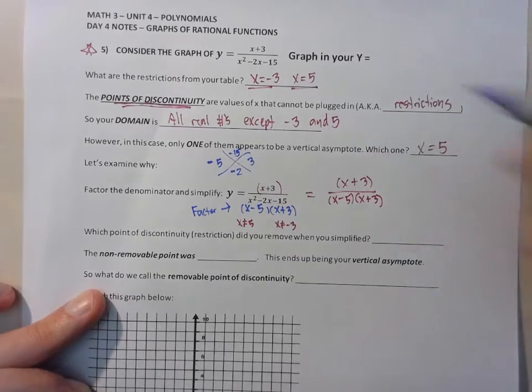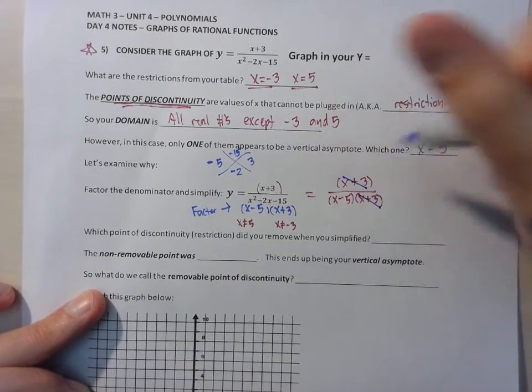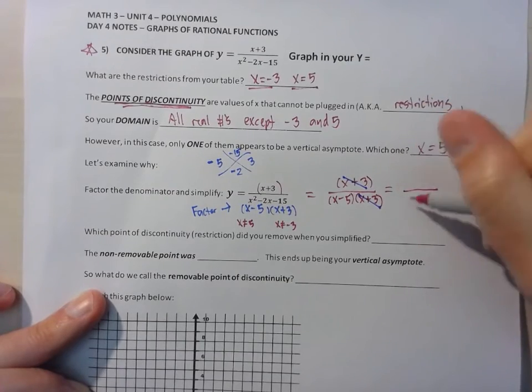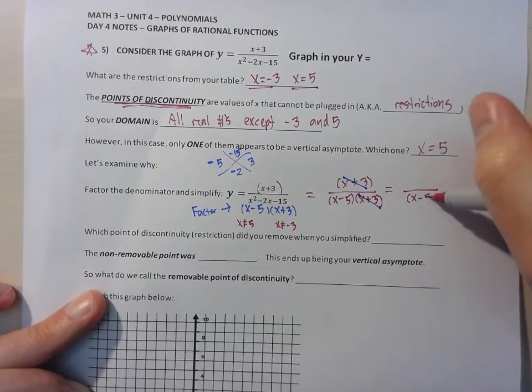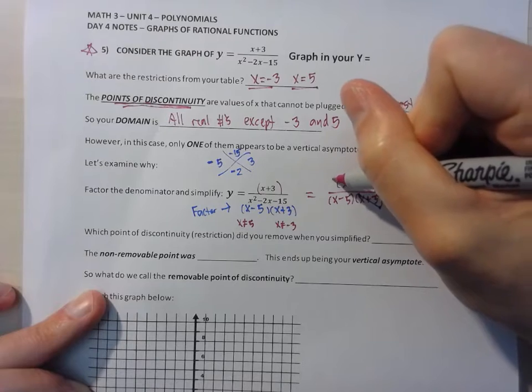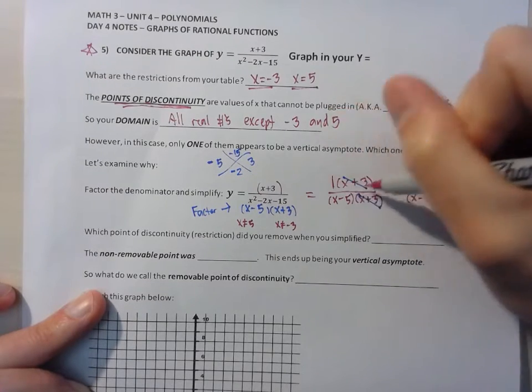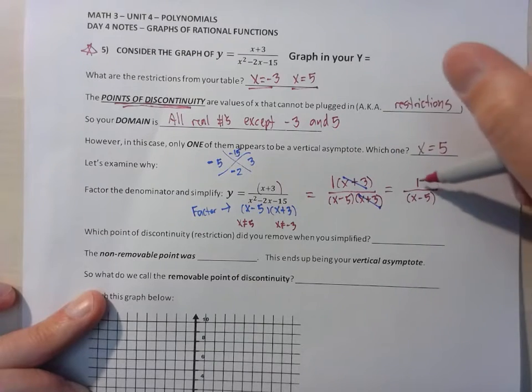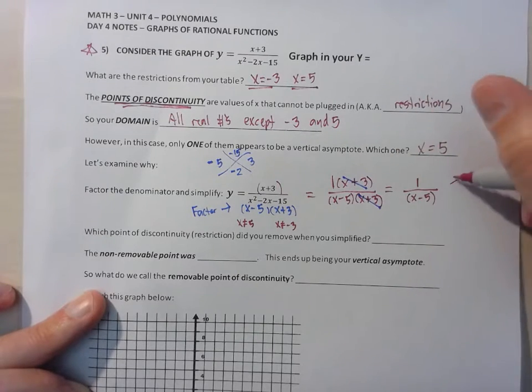what's going to happen is the factor x plus 3 will cancel. And that's just going to leave me with my denominator being x minus 5. And when I don't have anything left over, you just put a 1 there, because 1 times anything is whatever that number is. So if I cancel those out, I'm going to be left with 1. So that's actually my simplified form.